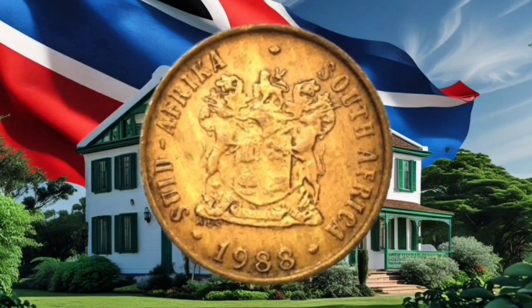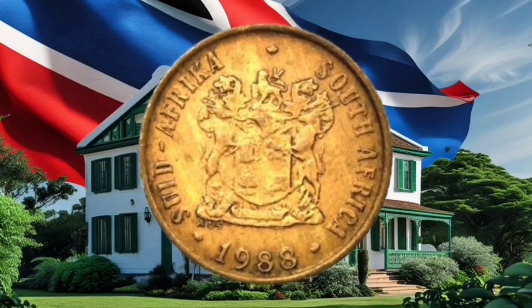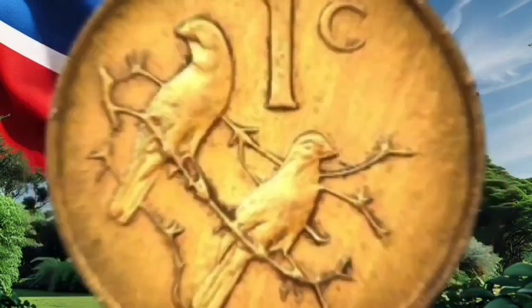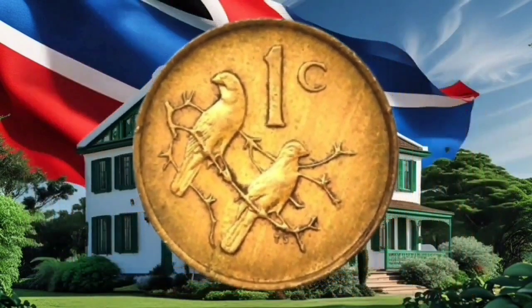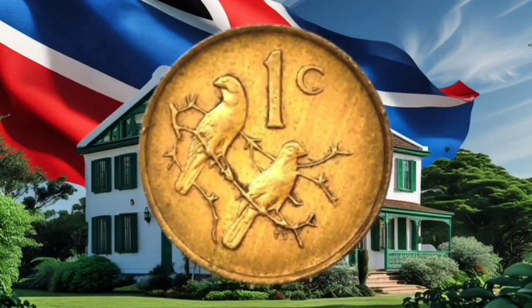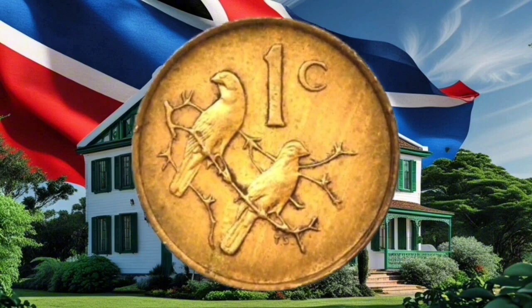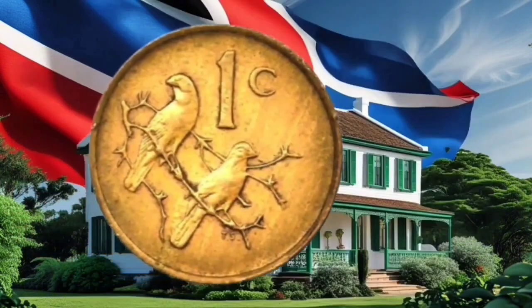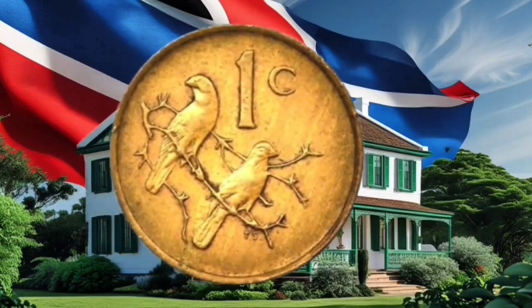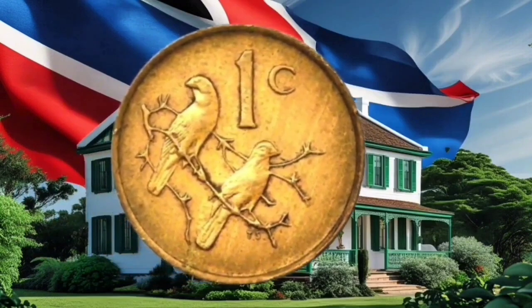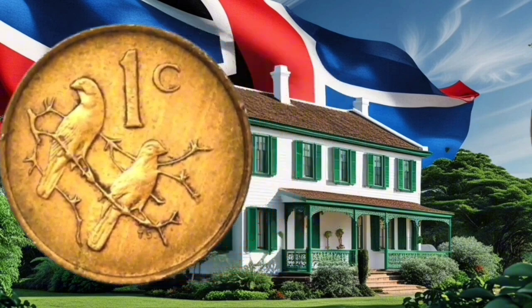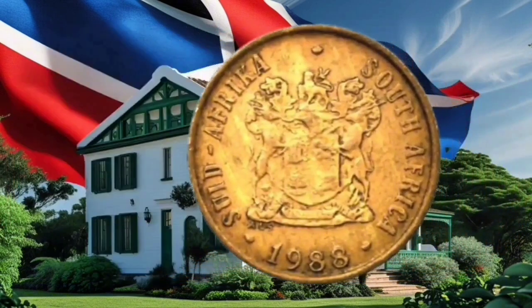The South African 1 cent coin was part of the country's decimal currency system that replaced the pound and shilling system. Coins were initially produced by the South African Mint, which was established in the 1940s. Now, fast forward to 1988. This year marked the final year the 1 cent coin was minted before it was phased out. The 1988 1 cent coin is part of a set of final year coins, which are often highly sought after by collectors.